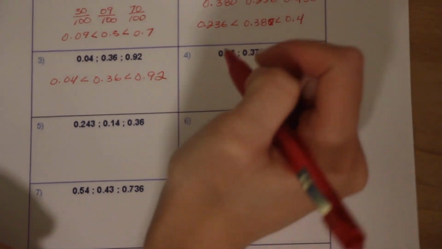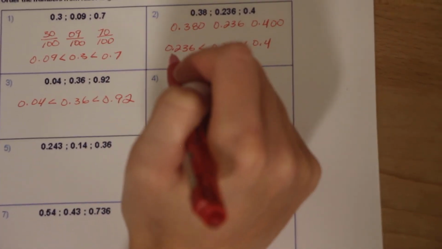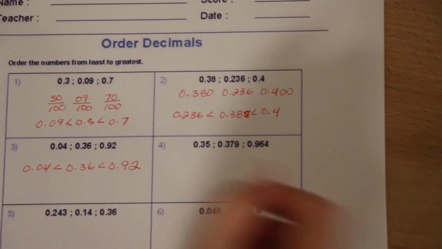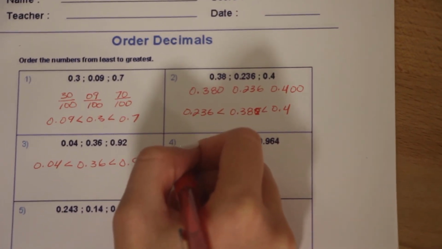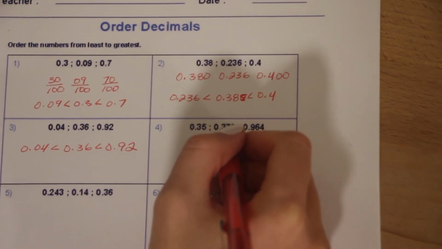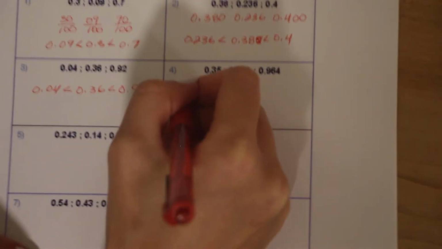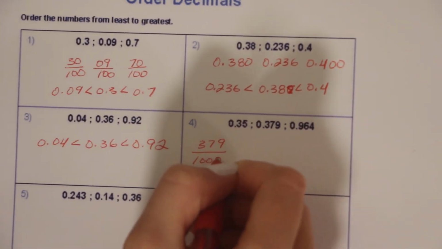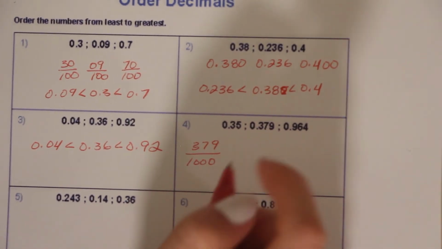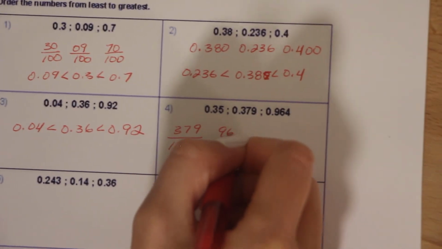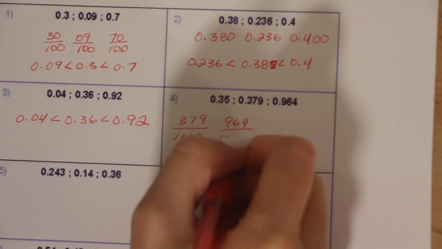So you get another example, and we'll do it both of the ways I just showed. So to begin, the first way is basically just putting it on a fraction. So we're going to start with 379 on 1,000 because it is at the thousandths as the least place value. And then 964 already at 1,000.